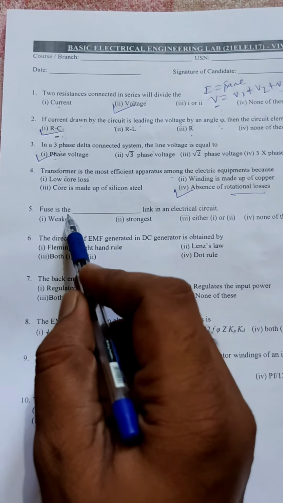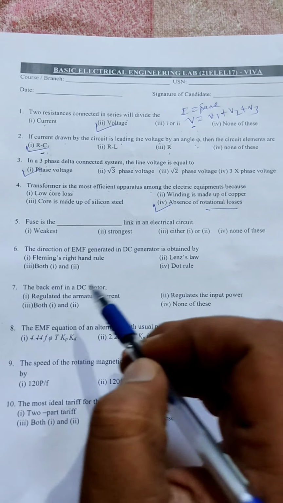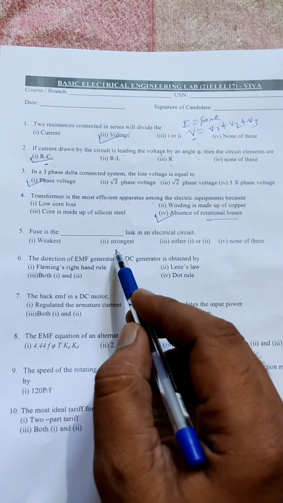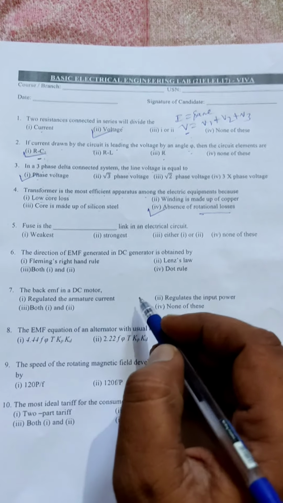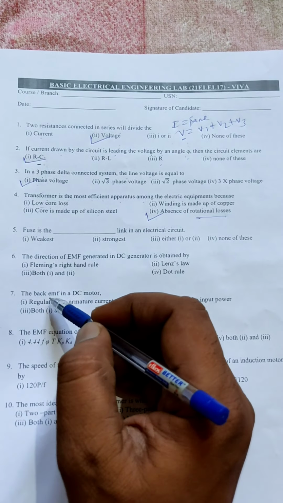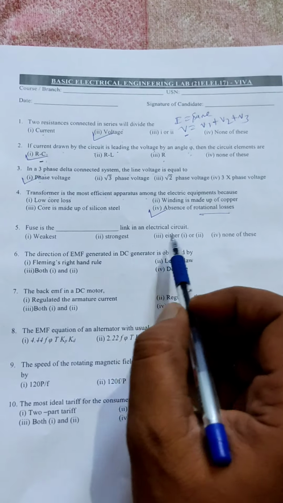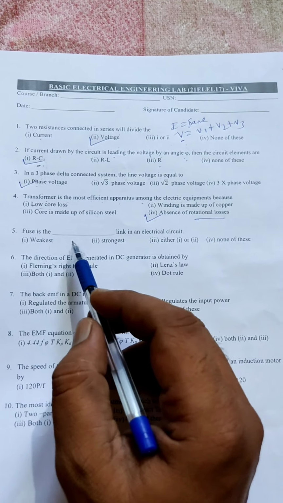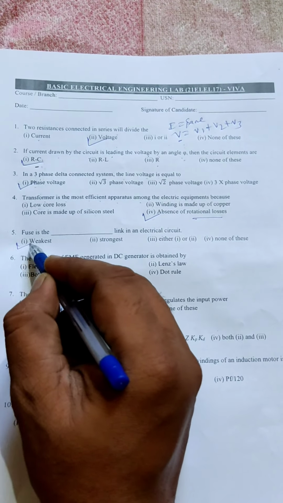Next, fuse is the dash link in an electrical circuit. Is the fuse the weakest link or the strongest link? Either 1 or 2, or none of the above. This type of question is confusing to answer, because weakest and strongest is a little bit disturbing. So let me take weakest.